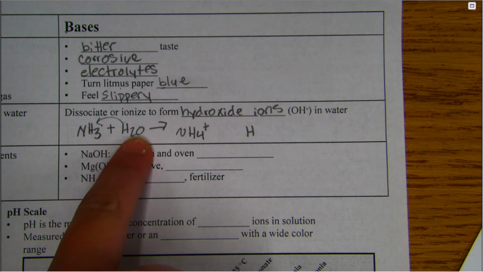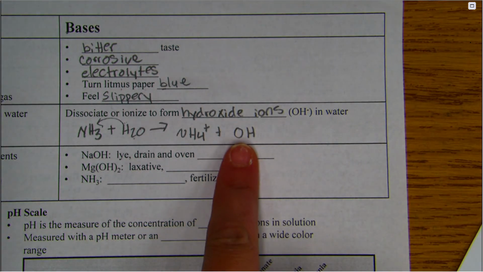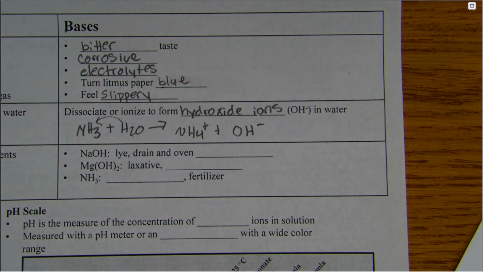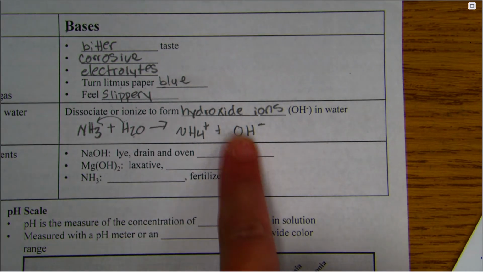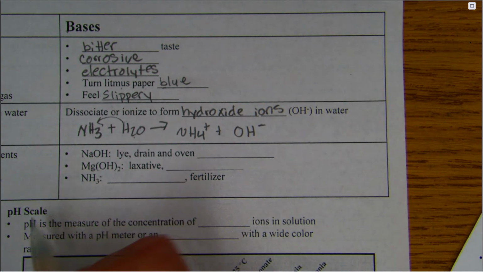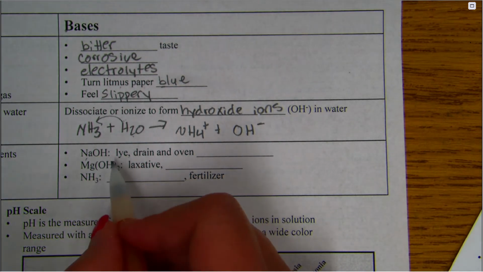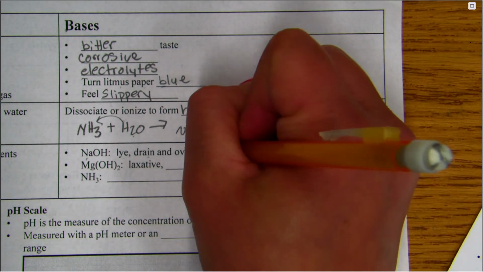And I still have an oxygen. And we learned two units ago, OH is the polyatomic ion hydroxide. So bases make hydroxide ions. All right, so here we go. Let's look at some uses. NaOH. This is going to be found in things like lye, drain cleaner, and oven cleaner.